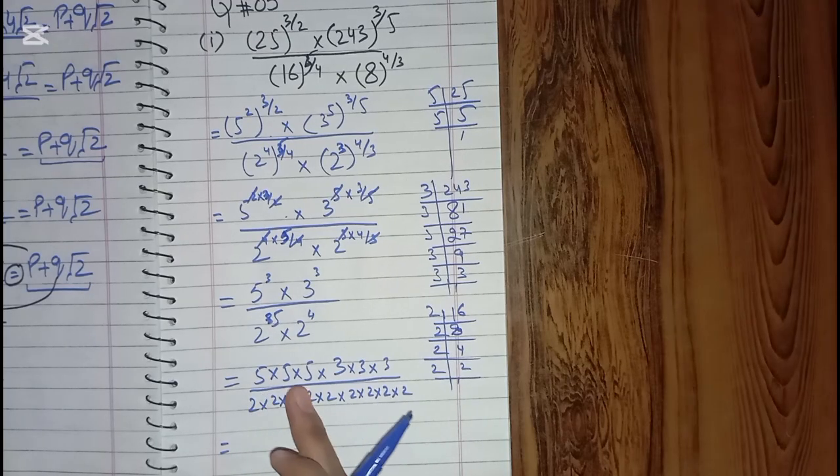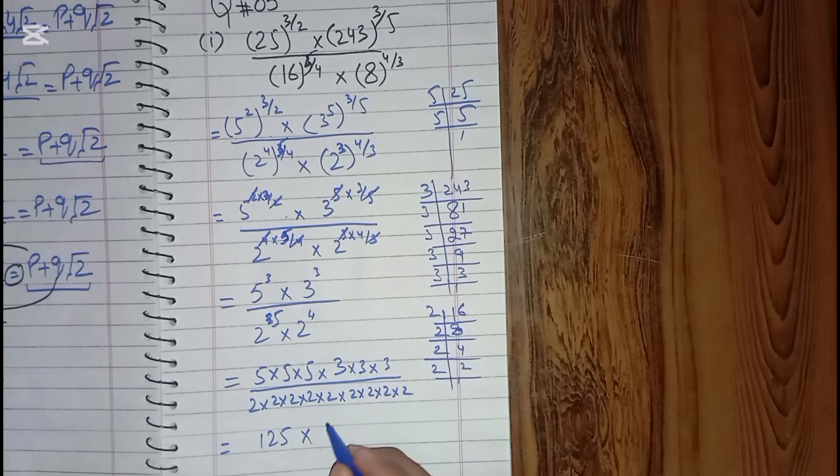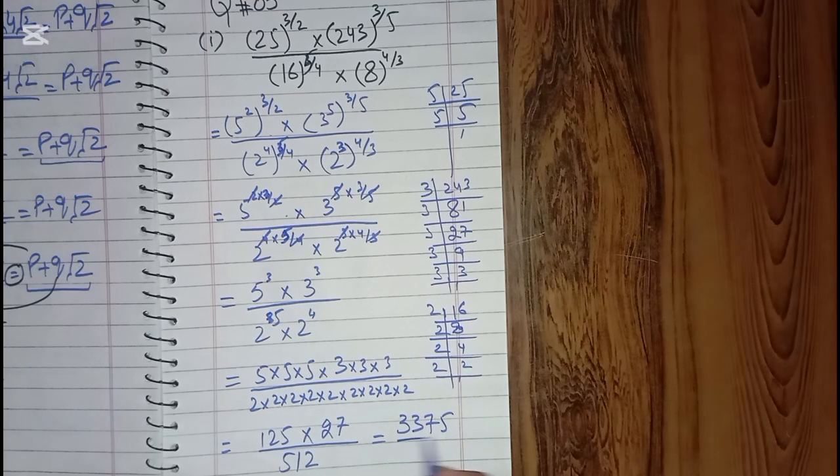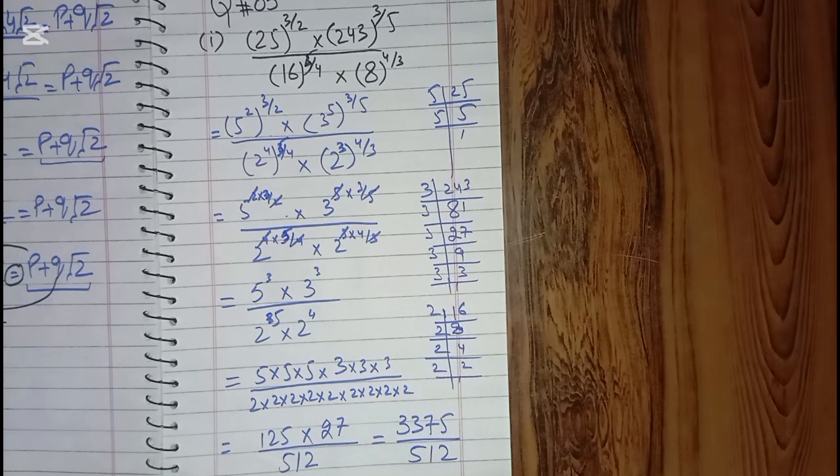And if you first multiply 5 with 5, you get 125. Yes, 125 multiply 3 multiply 3, and it is 27. In the denominator, if you multiply all of the 2's, you get your answer 512. And if you multiply 125 with 27, you get 3375 over 512, and it is our final answer. You cannot cancel out these two numbers. Basically this is an odd number, the last one, and this is an even number, so an even number and an odd number cannot be cancelled with each other.